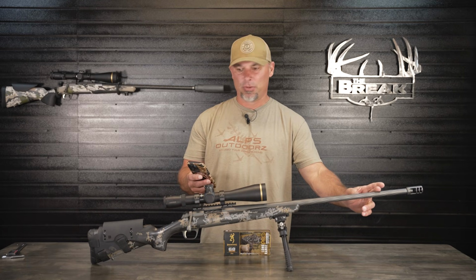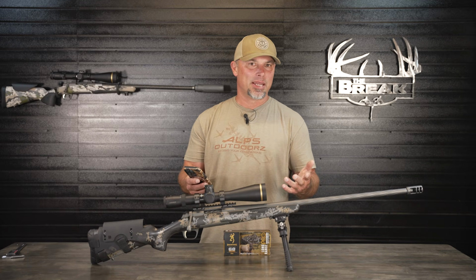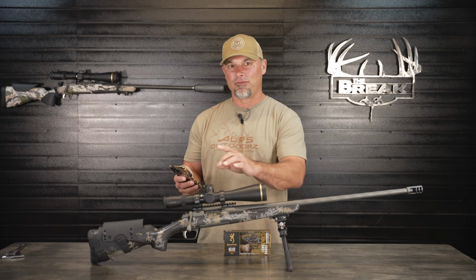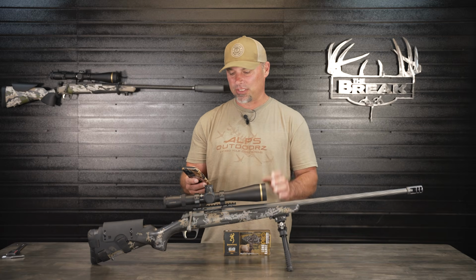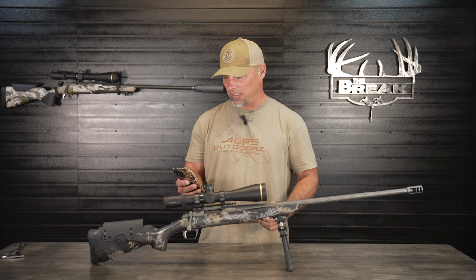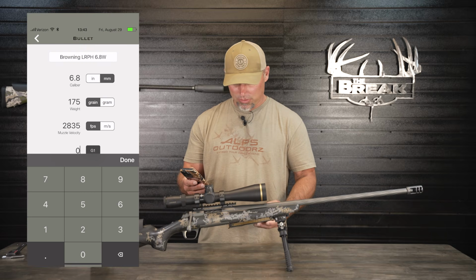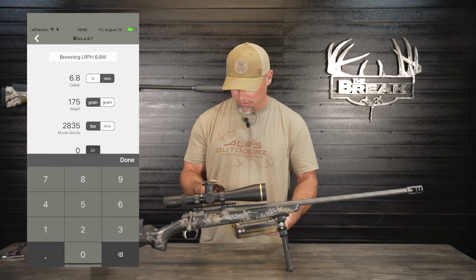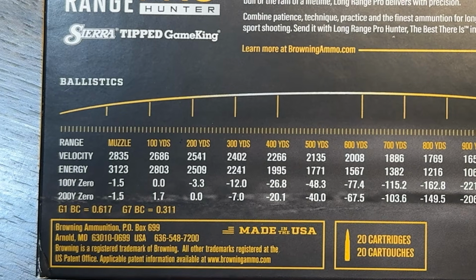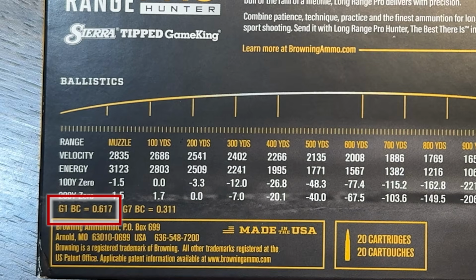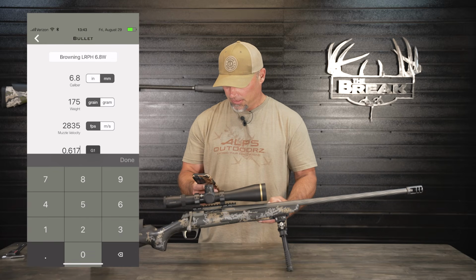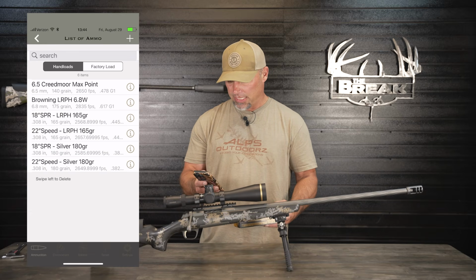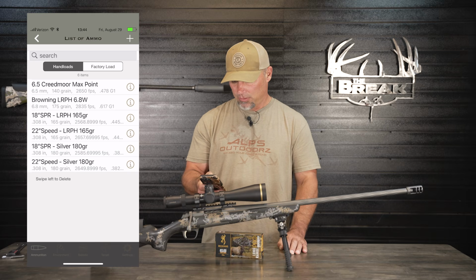If this were a 22-inch barrel, I might put in there 2800 when we start fine-tuning it, but usually just start with the advertised muzzle velocity. And then we're going to input our G1 BC. So with this rifle, or with this ammo, it is 0.617. Done. And then we're going to save that and then we're going to select it.